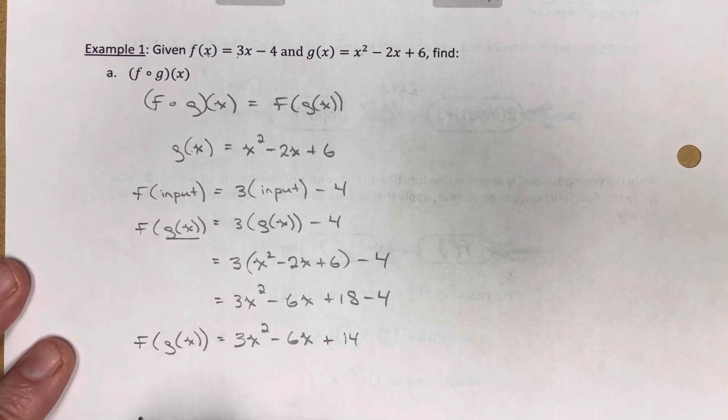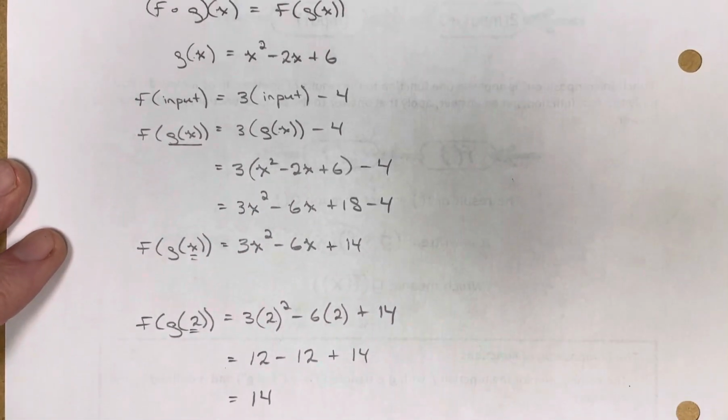Let's take a peek. Let's say, what is f of g of 2? Well, I know what f of g of x is. Now just put 2 in for x. It would be 3 times 2 squared minus 6 times 2 plus 14. Let's see, what is that? This is 12 minus 12 plus 14. I wasn't expecting that.